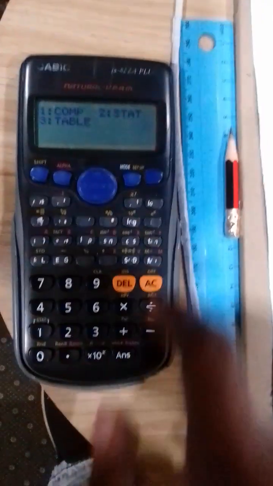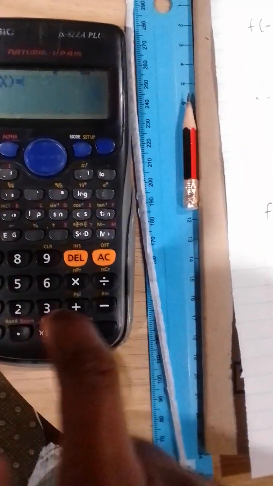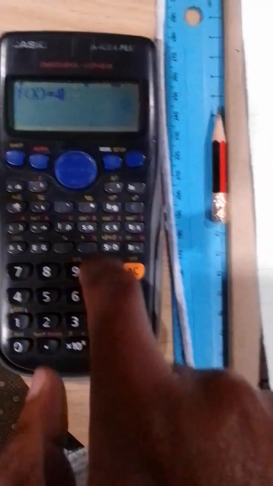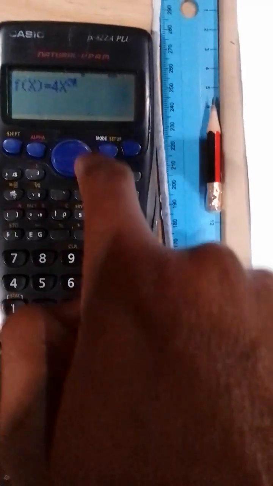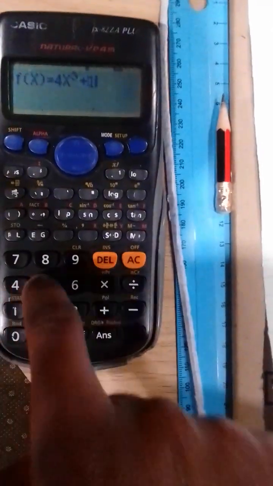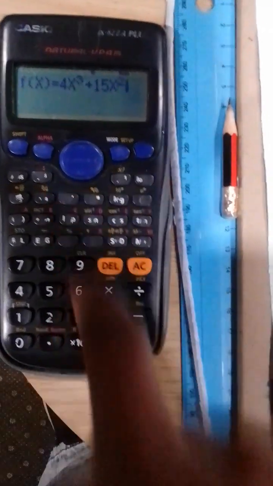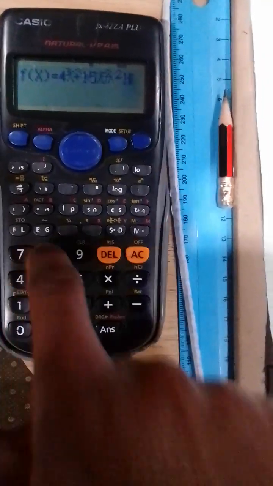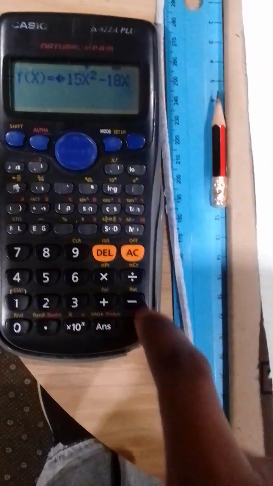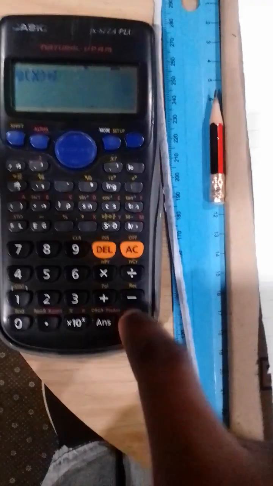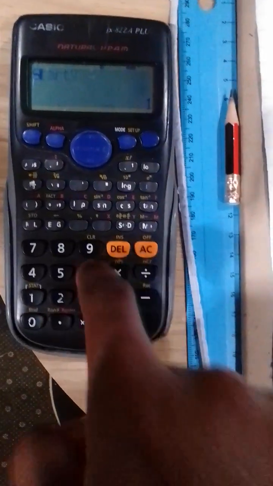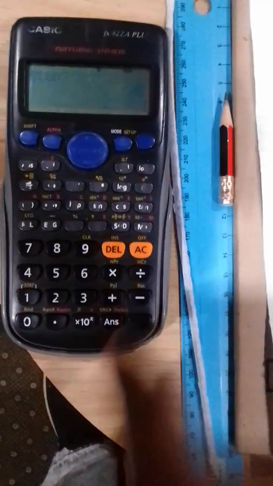Let's see, 4x cubed plus 15x squared minus 18x minus 56. Let's start at negative 6 and end at 8.